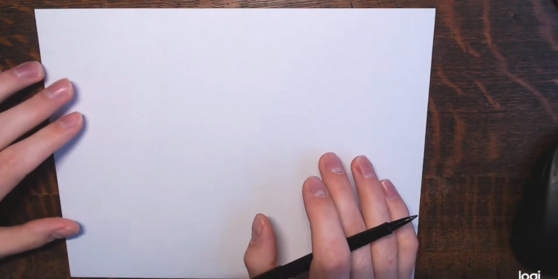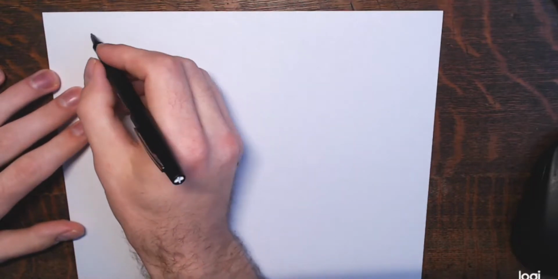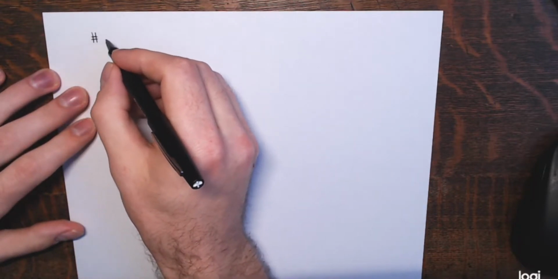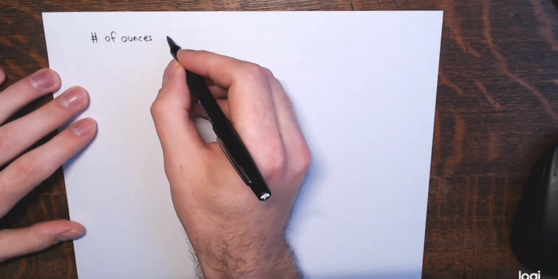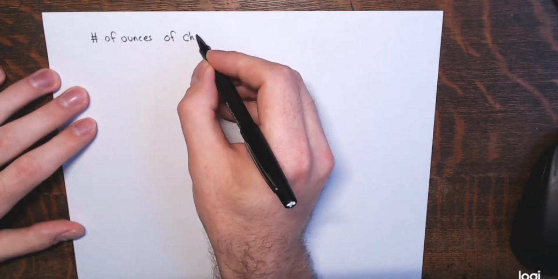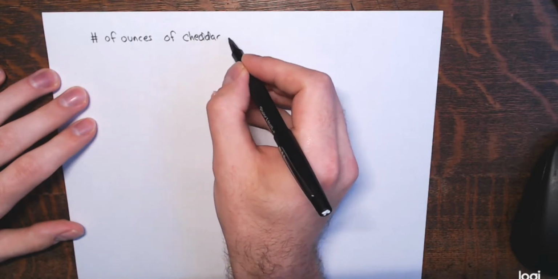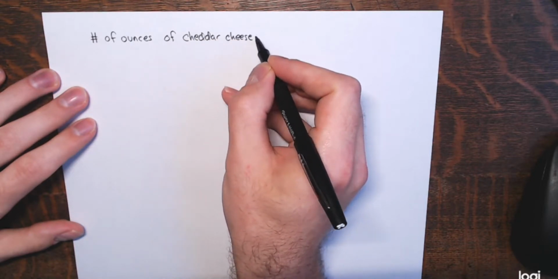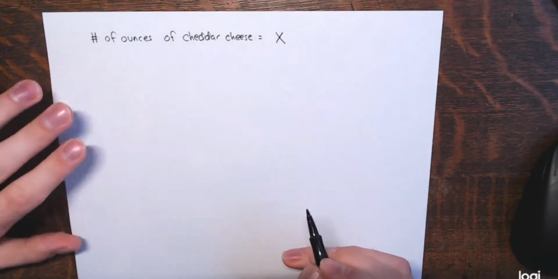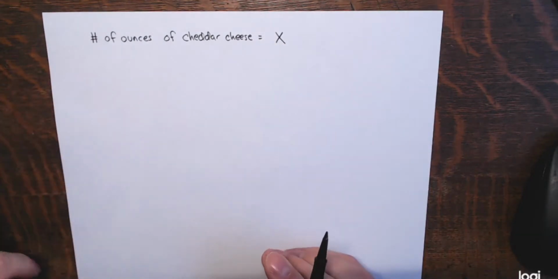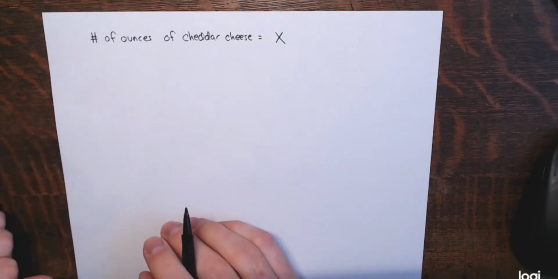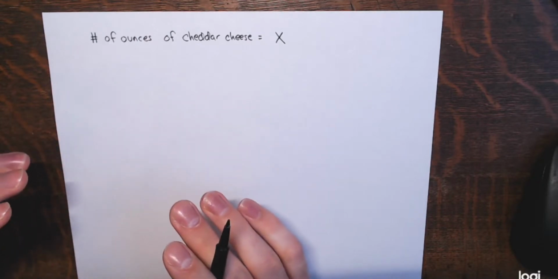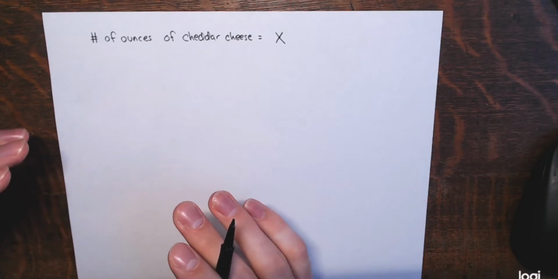Alright, so what's in question here, the quantities we're going to be dealing with, is the number of ounces of cheddar cheese that she eats. So I'll call that x, okay? Now you can call it C if you want for cheddar and P for Parmesan, but just because we're going to be graphing things on the XY plane, I'm going to try not to confuse it too much and use x and y every time.